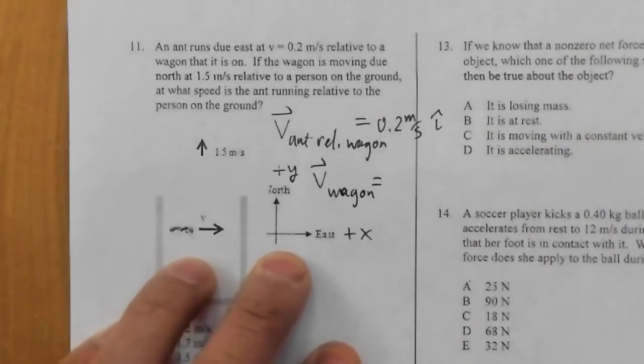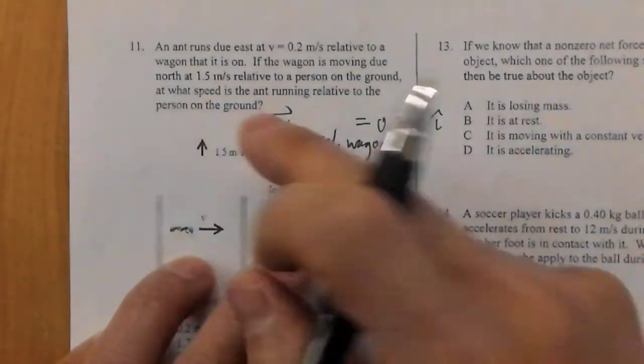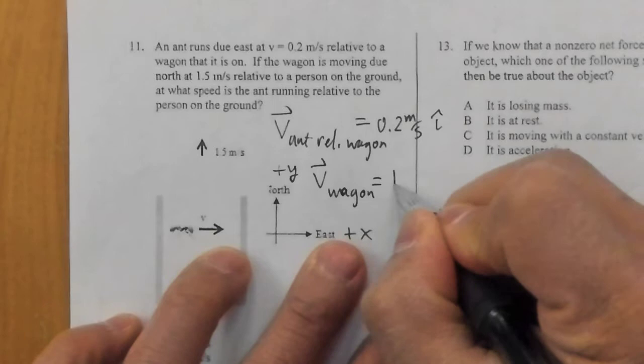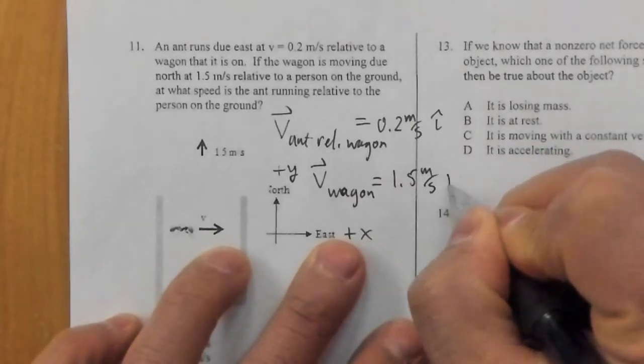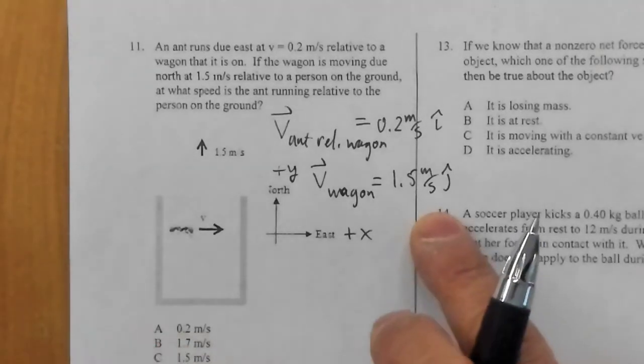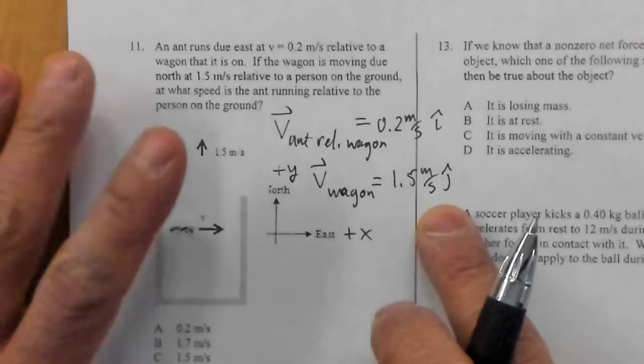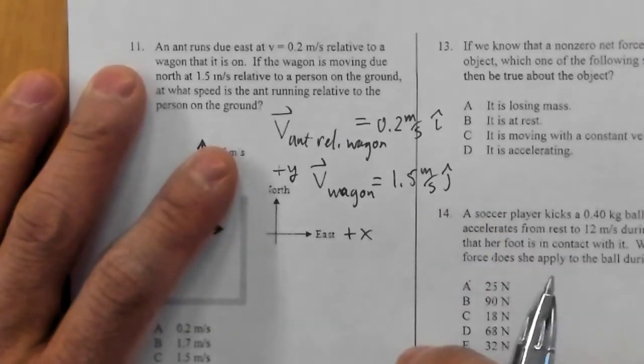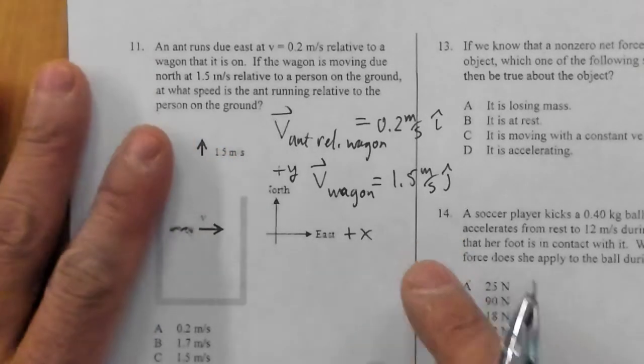They say the wagon is going north by 1.5 meters per second, in the J hat direction. Everybody's good on that? It should be J hat. Did I say I? Sorry, sometimes my mouth says the wrong thing. J hat. Okay.